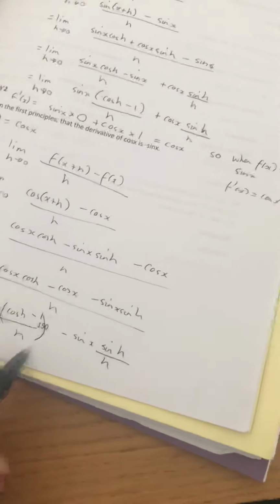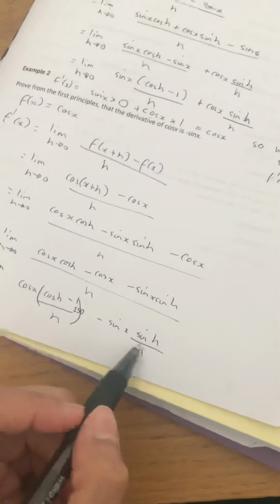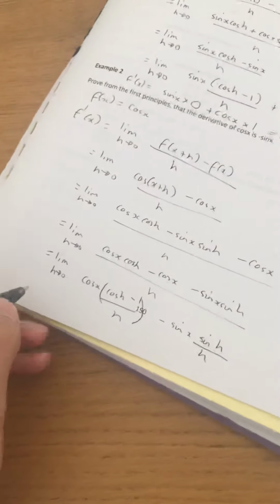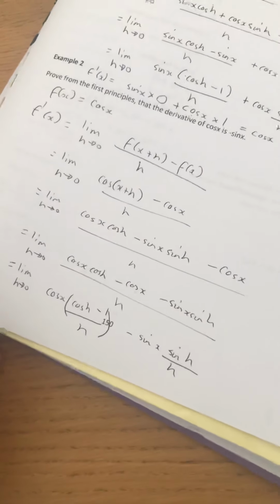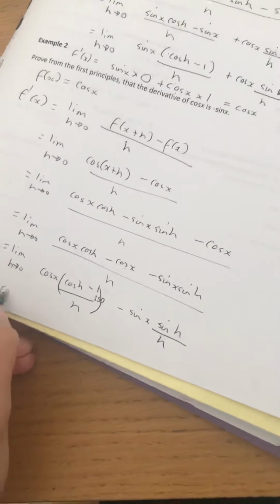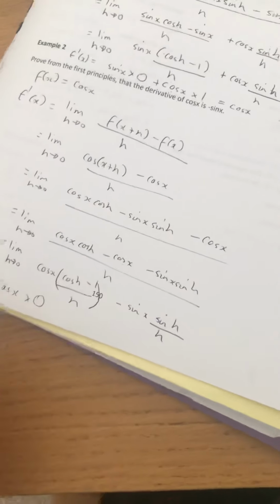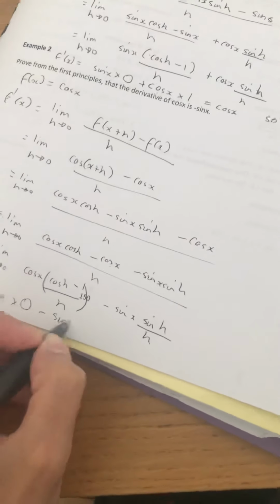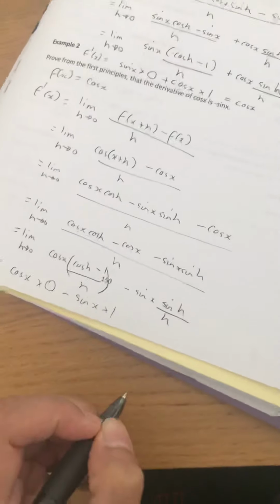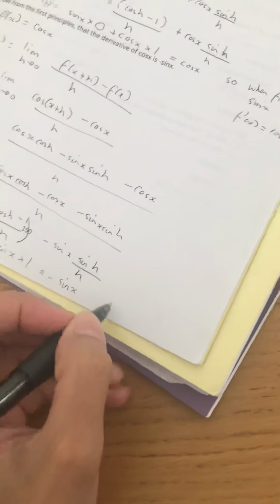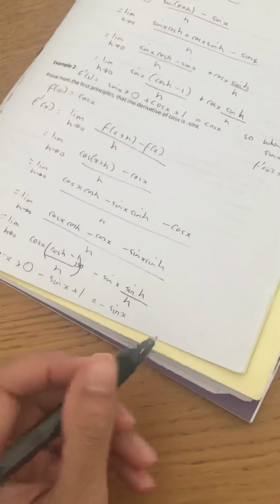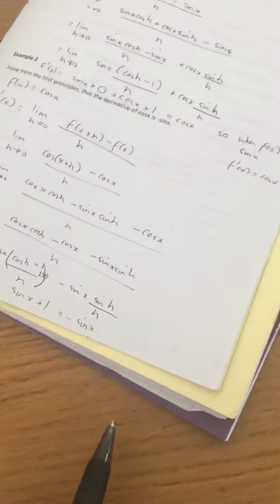And again, this bit here is 0, and this bit here is 1. So I can say f dashed x equals cos x times 0 minus sin x times 1, which equals minus sin x. So therefore, when f of x equals cos x, f dashed x is minus sin x.